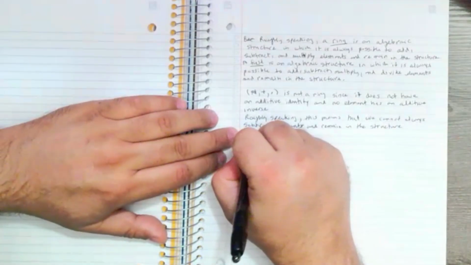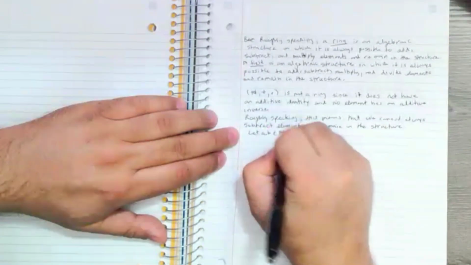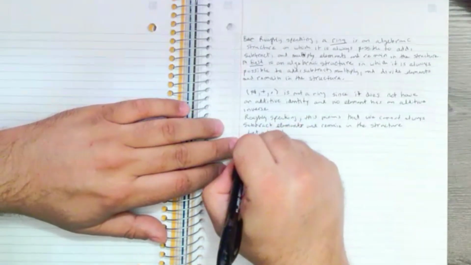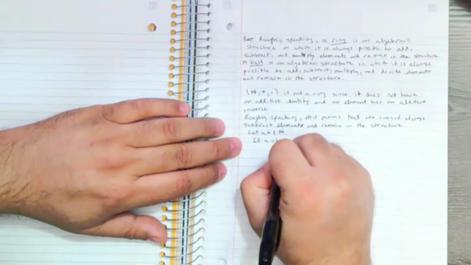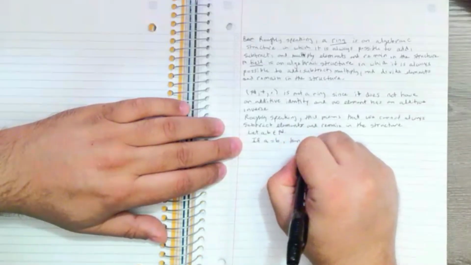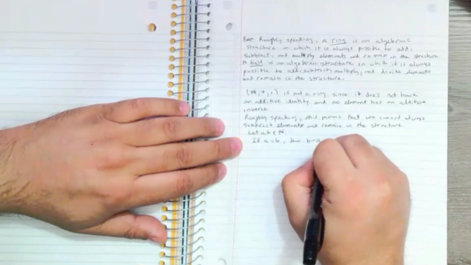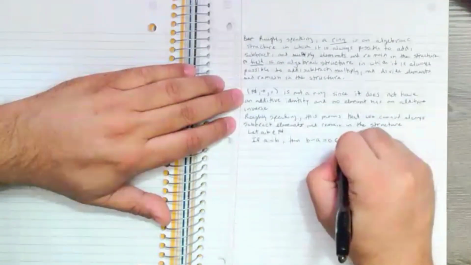So let A and B be natural numbers. If A and B are the same number, then B minus A is 0, and 0 is not a natural number.